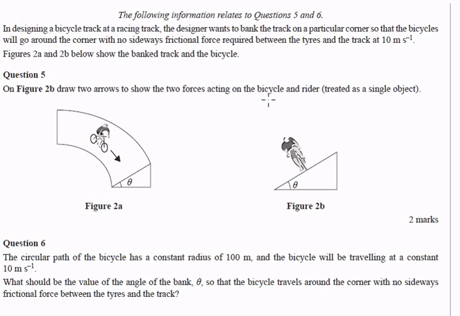We've got here another centripetal motion question, but this one's on a banked track. So there's a bicycle going around the track, and this is another angle just to show it. And the first question that a lot of students actually missed in this was question 5 here. Some students saw a picture and then jumped straight to question 6.